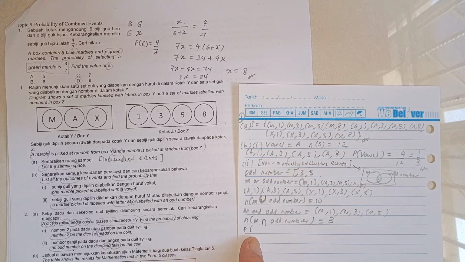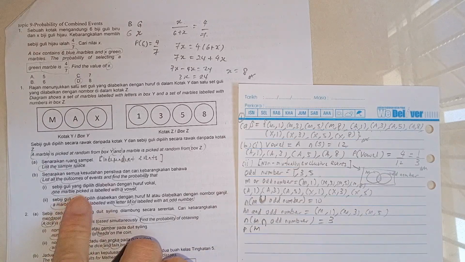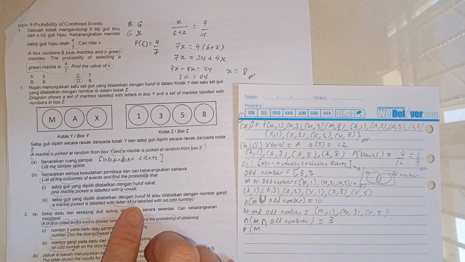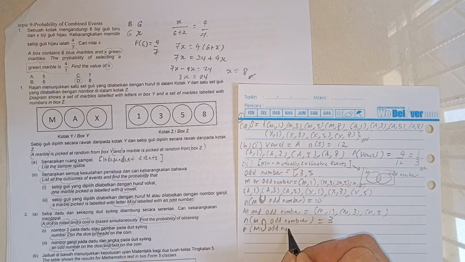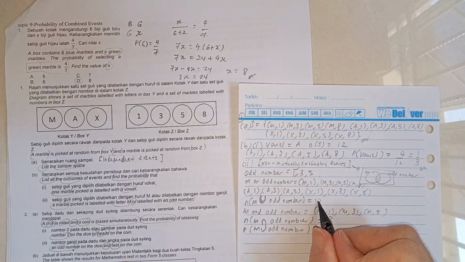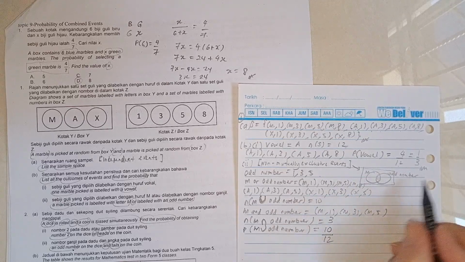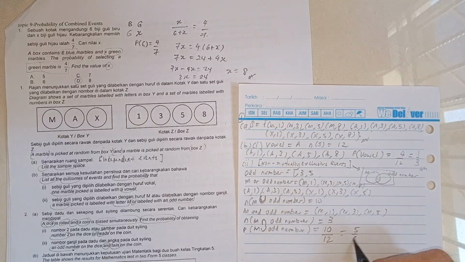So in this situation, M or odd number is 10 out of 12. So it is 5/6. Must simplify.